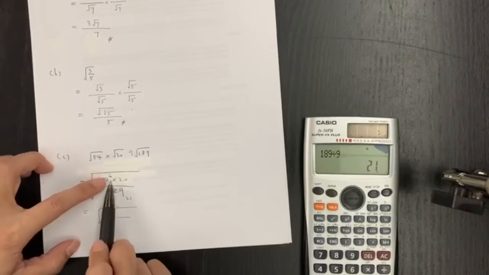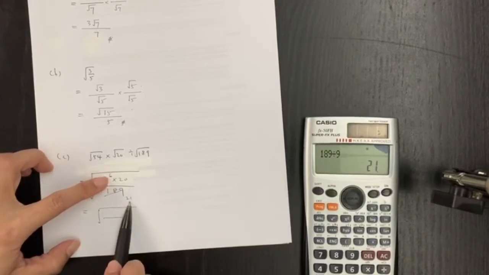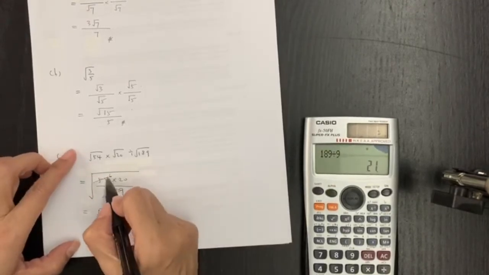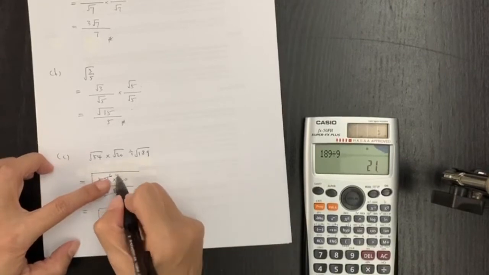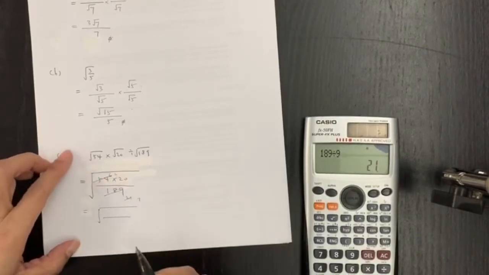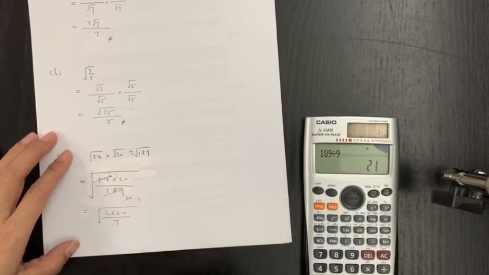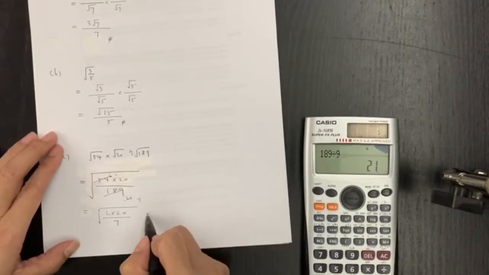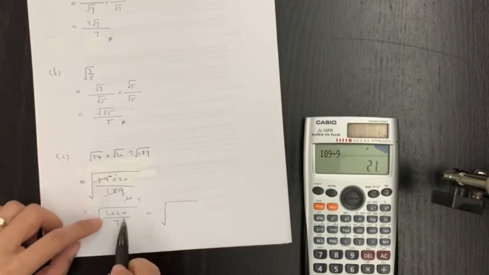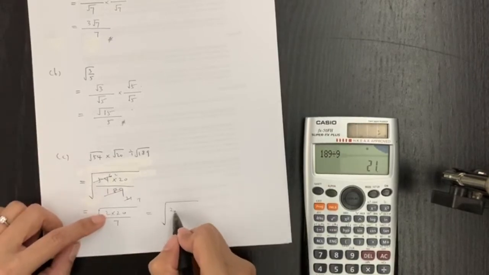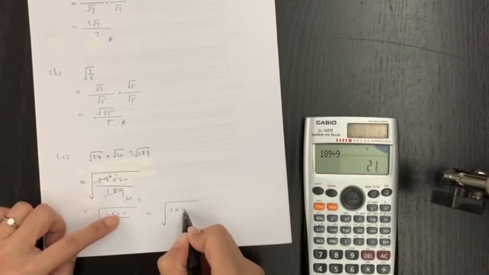Okay, so let's look at this 6 and 21. Is it divisible by 3? So I can still further simplify that. That is 2, and that is 7. So I have 2 times 20 over 7 in this way. What about next? Look at this 20. So 20 is 4 times 5.